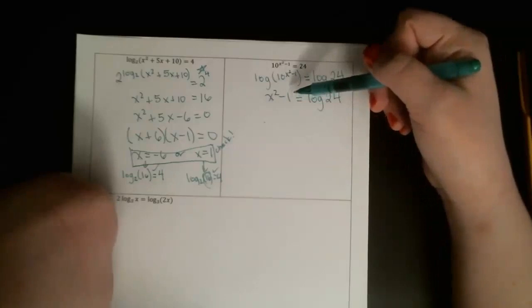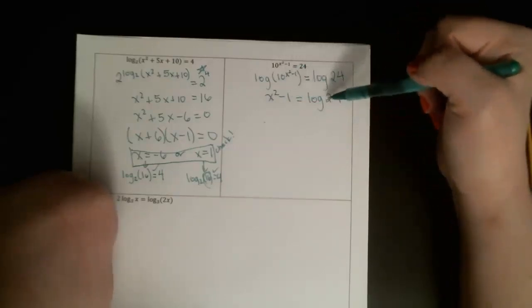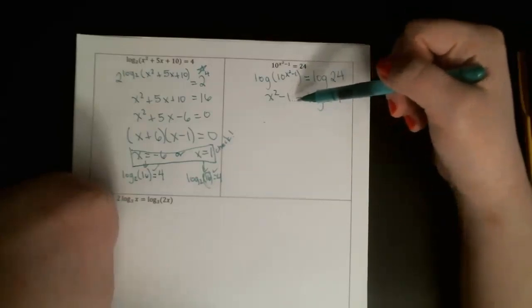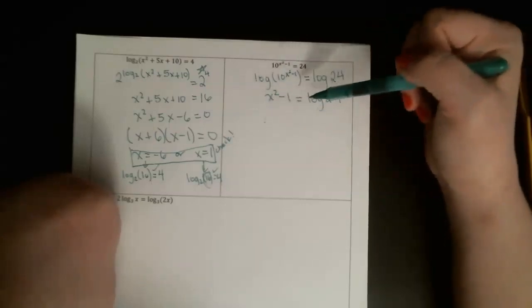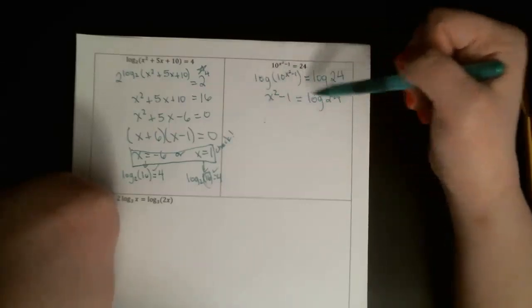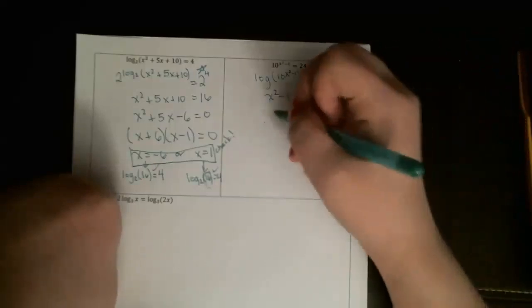You also have the possibility of using a quadratic formula on this. You could set it equal to 0. If you're going to do that, I would just point out that you need to realize that your a is 1, your b is 0 because there is no x, your c would be negative 1 minus log of 24. That whole thing is your c. So feel free to check that out if you're interested. You should get the same answer.